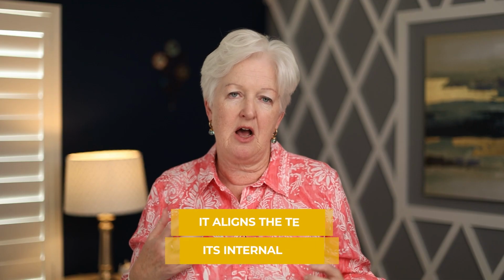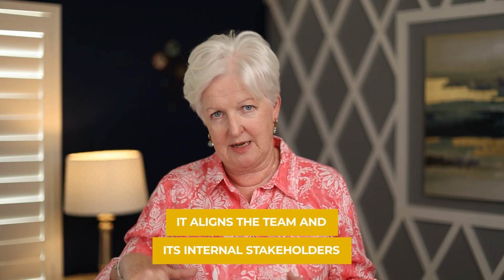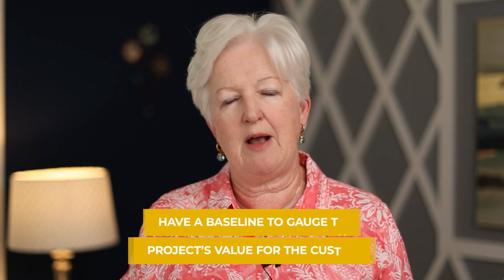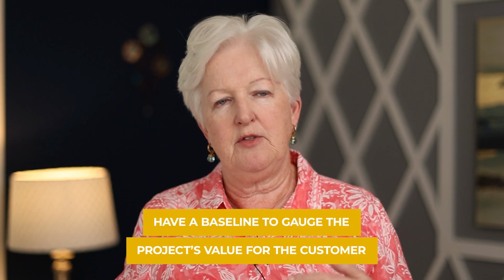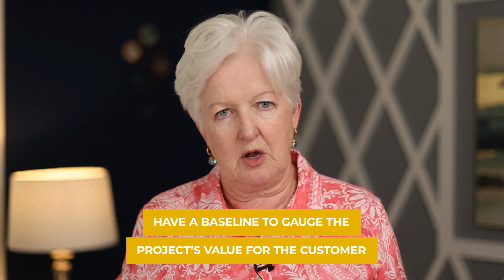The purpose of an execution plan, and I don't mean a plan for the whole project, I mean just for the execution part of it that we defined in the other video, is that it aligns the team and the stakeholders, or the internal customers and stakeholders. And it also serves as a baseline for monitoring. So I talk quite a lot about metrics and standards, and one of the most important things when you embark on a project is that you have some level of baseline so that you can understand the value impact that the project is going to produce for your customer.